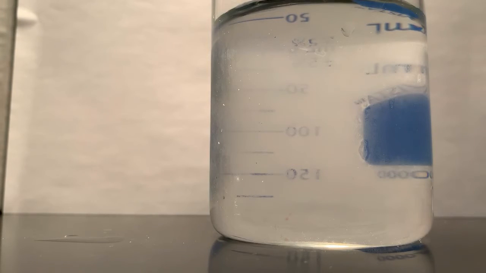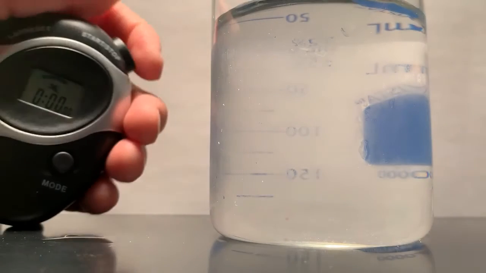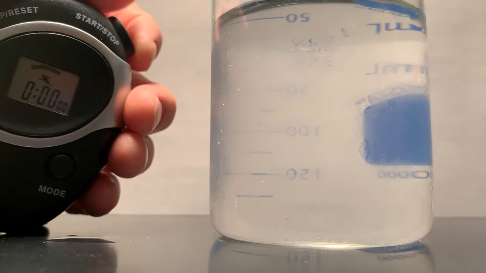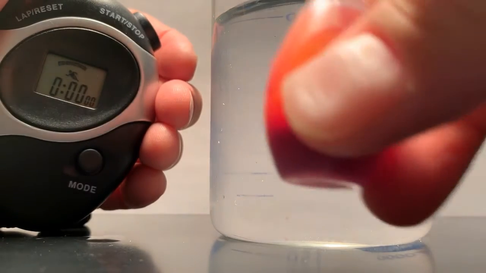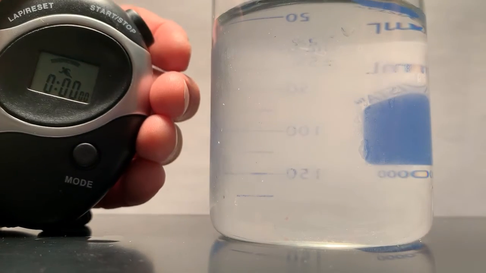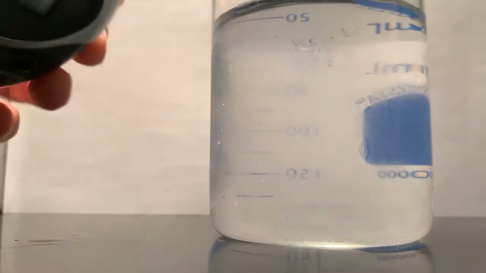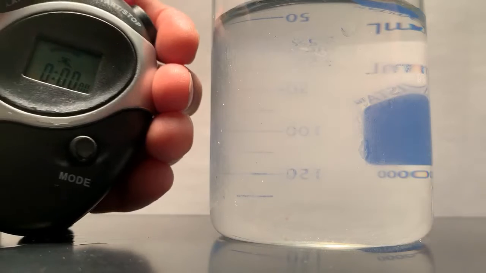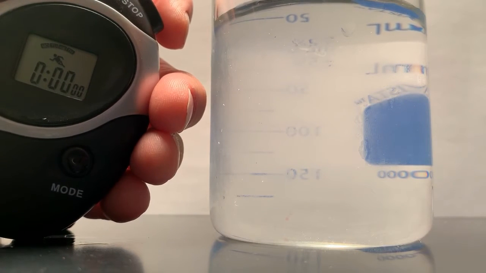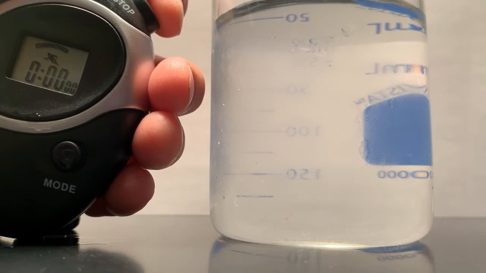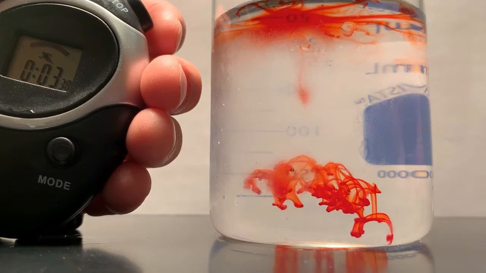And what we're going to do is time how long it takes for the food coloring to disperse through this liquid. Now you can see I have a stopwatch here. I'm going to use that to demonstrate how fast this food coloring moves through. Hopefully we'll be able to see how this all pans out. We're going to look for the food coloring to disperse pretty evenly through the liquid. So here we go. Oh boy. Source of error there, my stopwatch was pretty touchy.